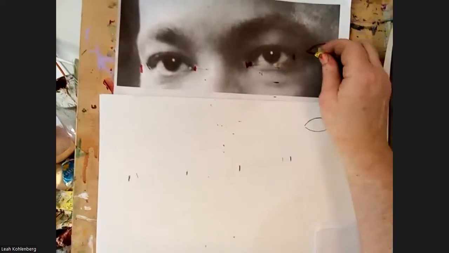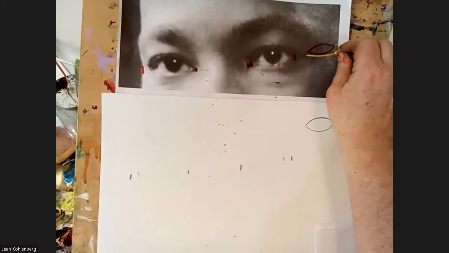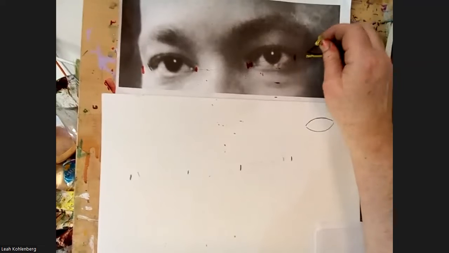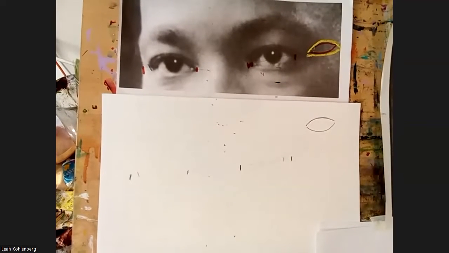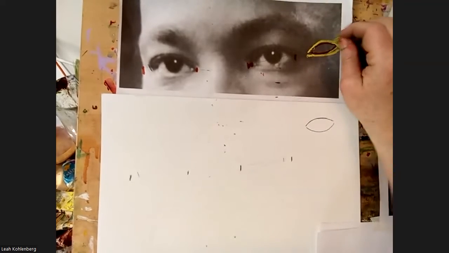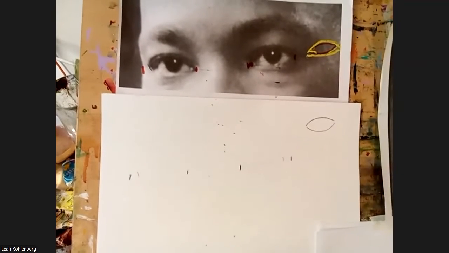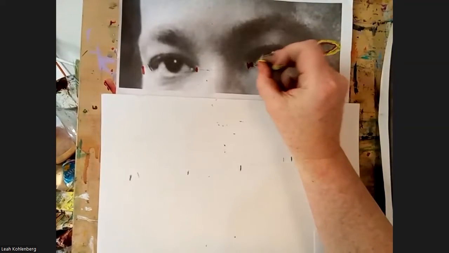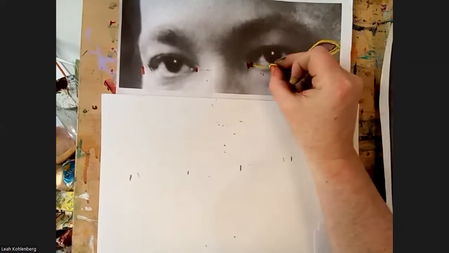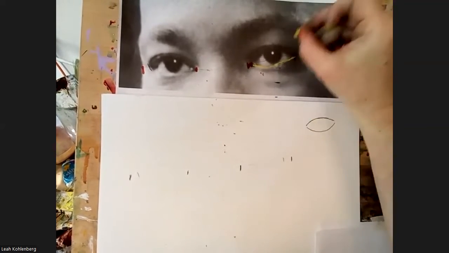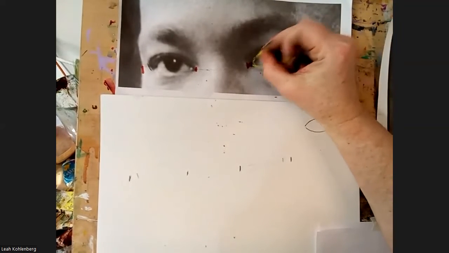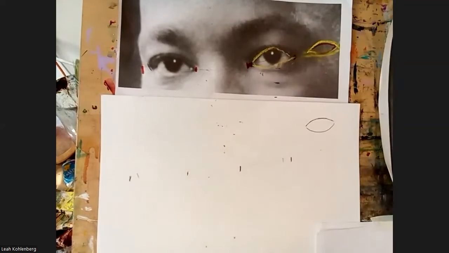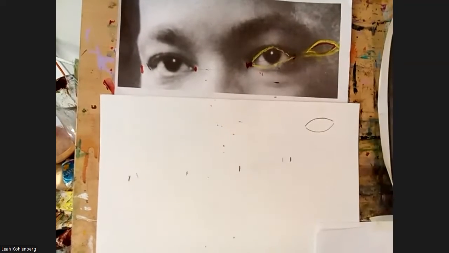In reality, it's straighter on the bottom. And it's kind of more curved on the top. See how that looks more like the shape of his eye? Not like that, right? So the bottom comes up to about here. And the top of the eye, when I say the top of the eye, I mean kind of the eye shape, it's kind of more like this.